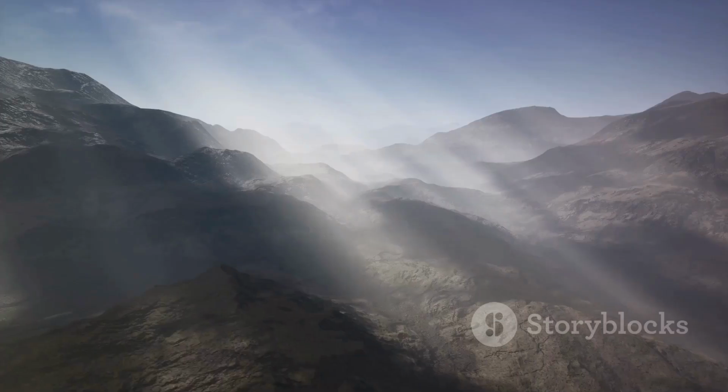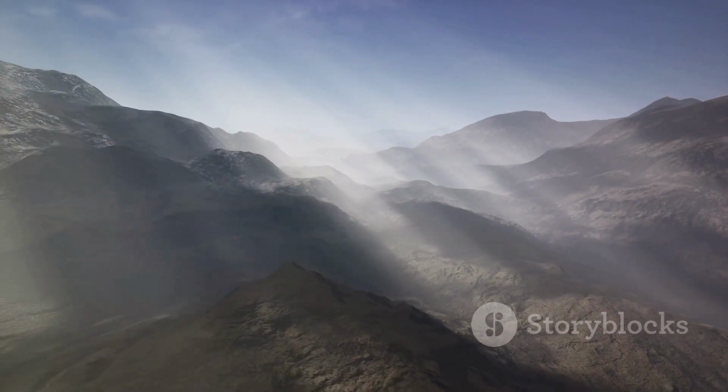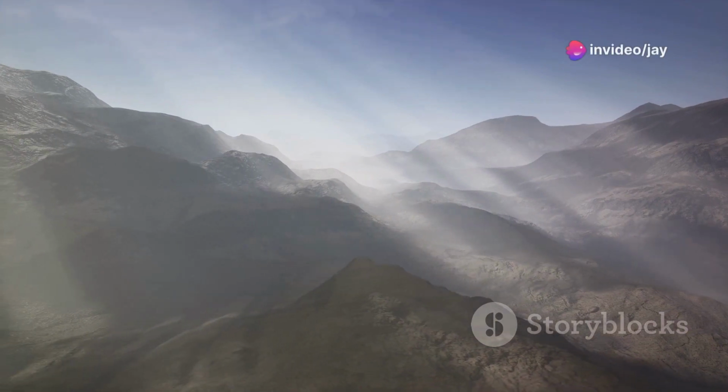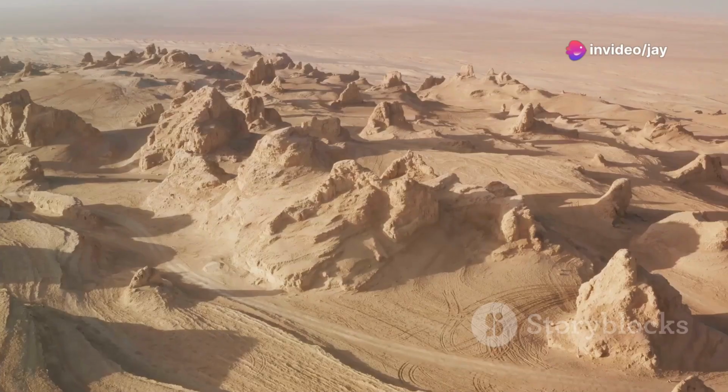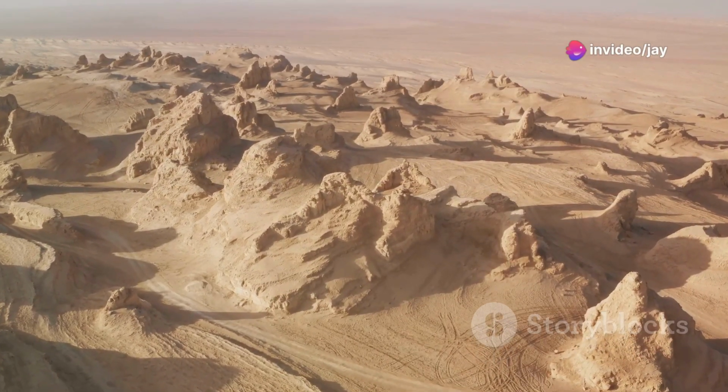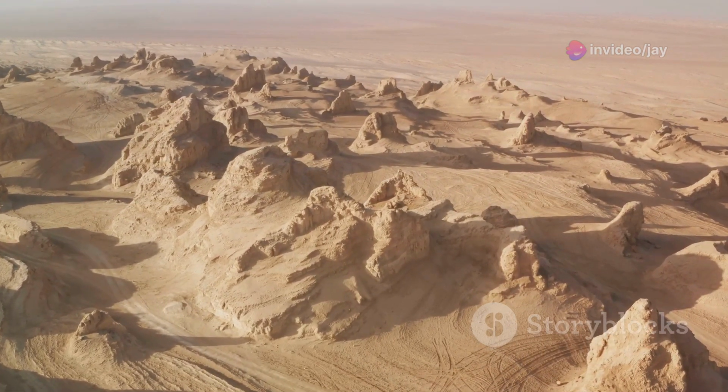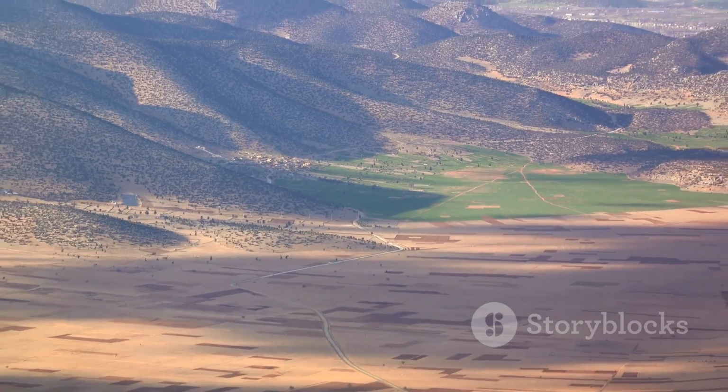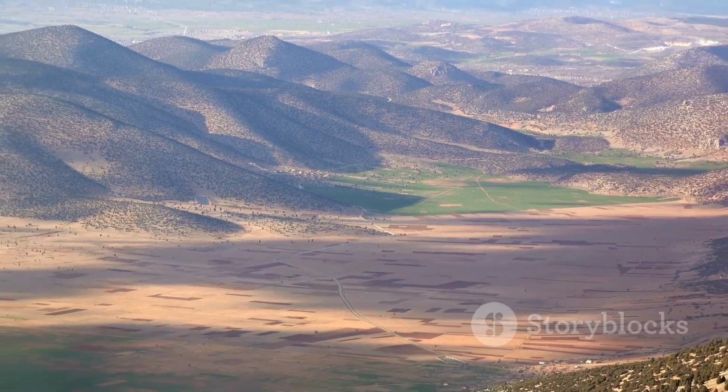These plateaus form when the uplifted blocks remain relatively undisturbed by further tectonic activity. Over time, the forces of erosion level out the top of these blocks, creating a flat surface. This is why you'll often see block mountains with tops as flat as a table.